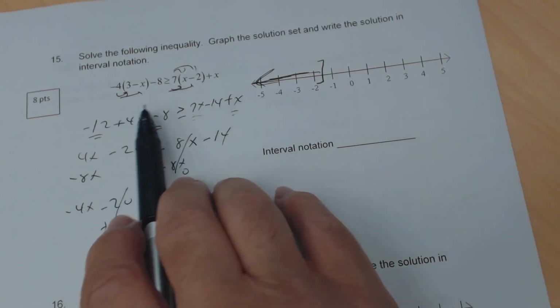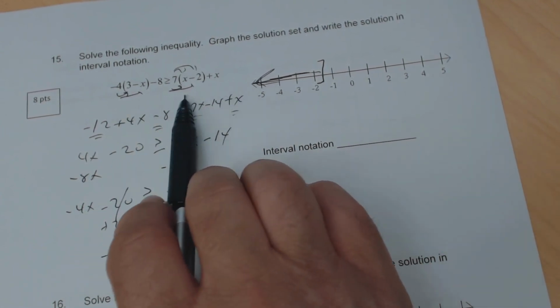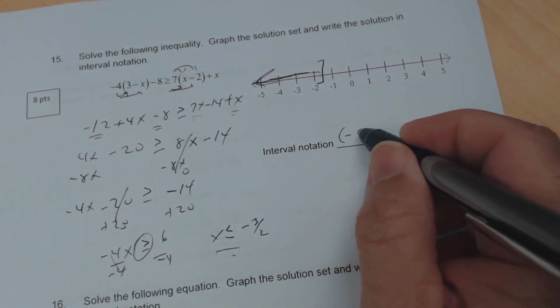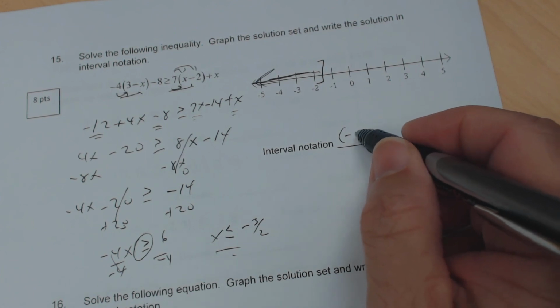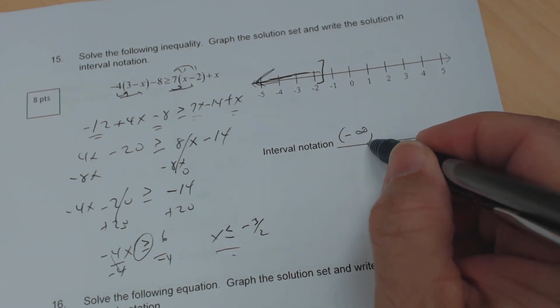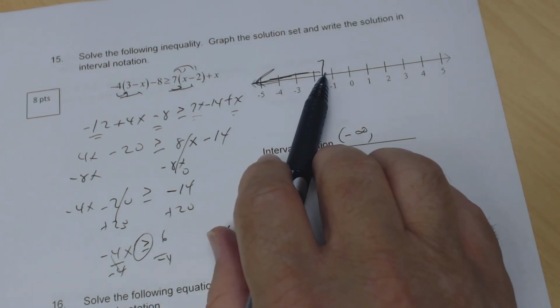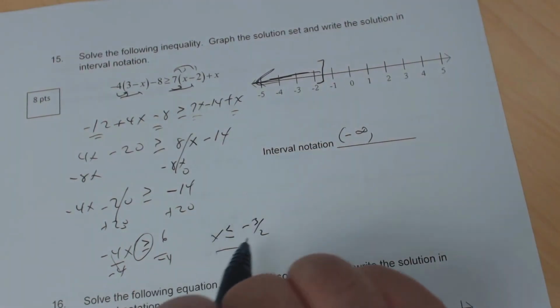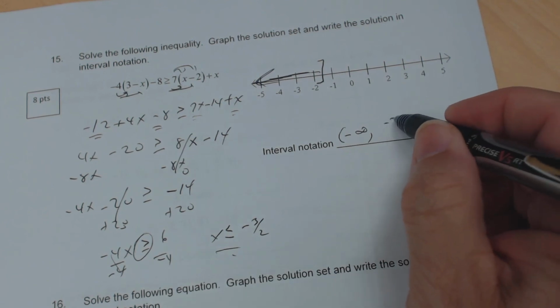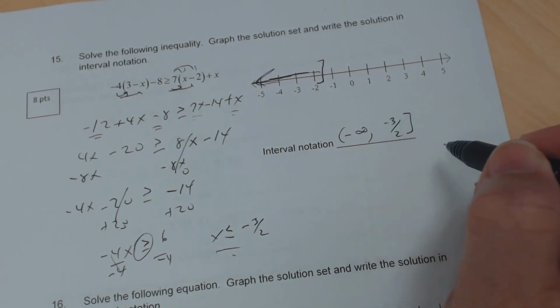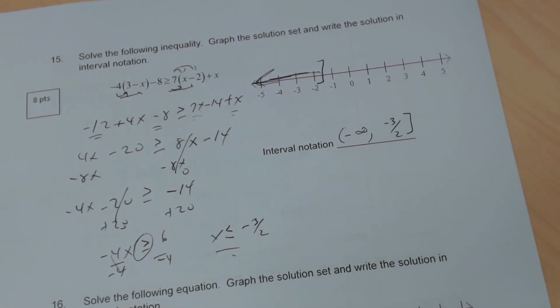Interval notation, read a graph from left to right. So this thing is pointing towards negative infinity. Always parentheses with infinity and negative infinity. So it's parentheses negative infinity, comma, all the way to this x value, which we found to be negative 3/2, with a bracket. All right, so that's number 15.